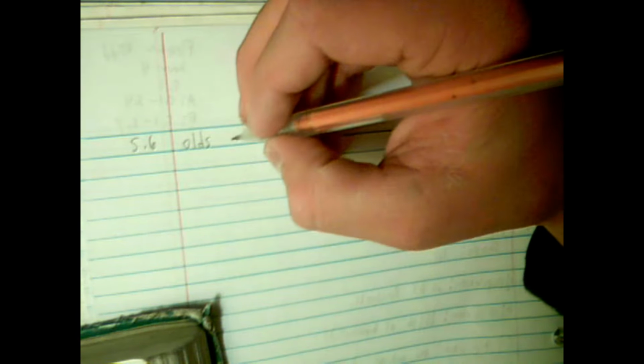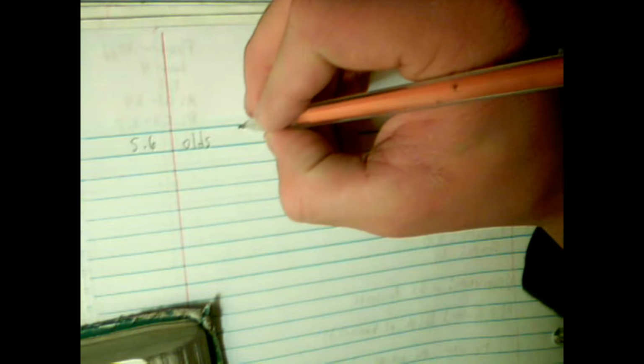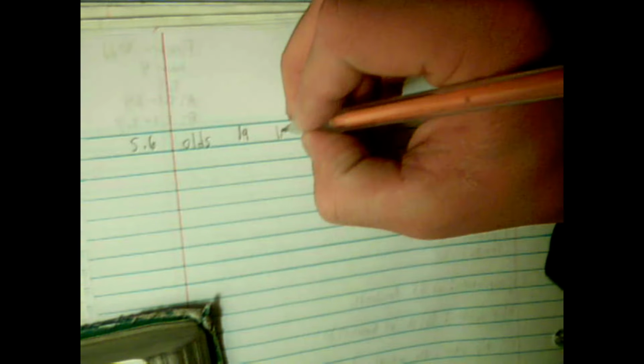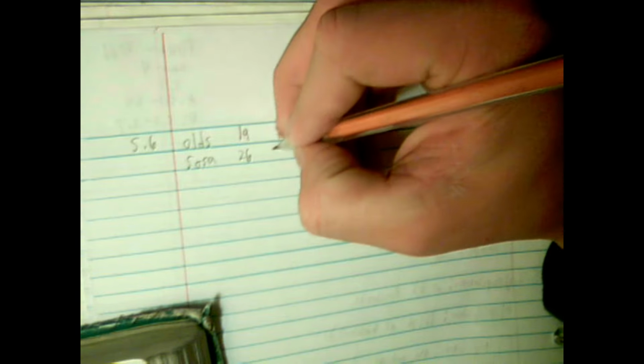Okay, right off the bat we have 19, and that will be Olds. So let me move this and we can start writing things down. This is 5.6. Olds is 19, line 145. We need 4. Okay, next we have number 26. Lucky number 26, Sosa. 26, line 145.